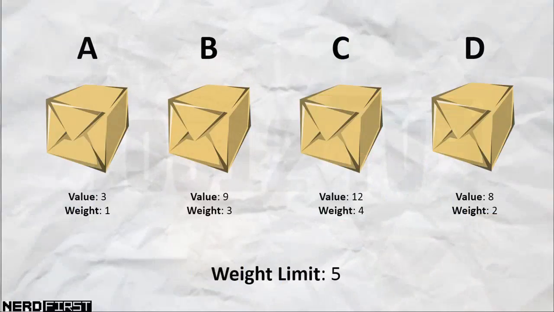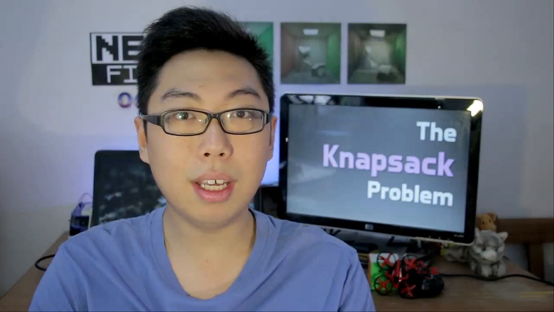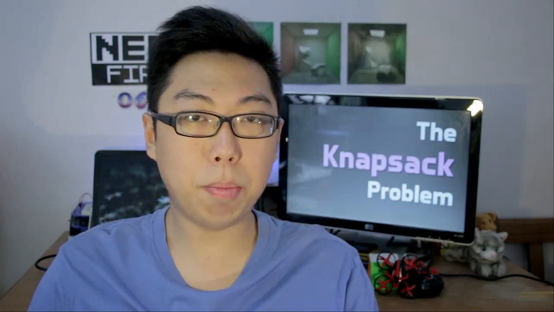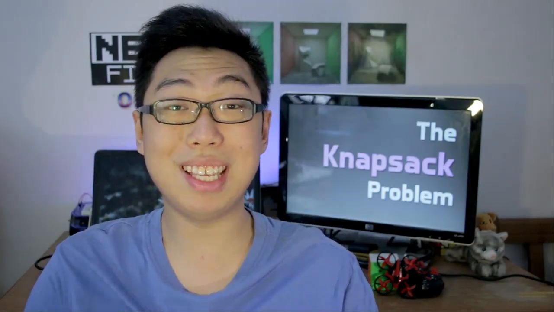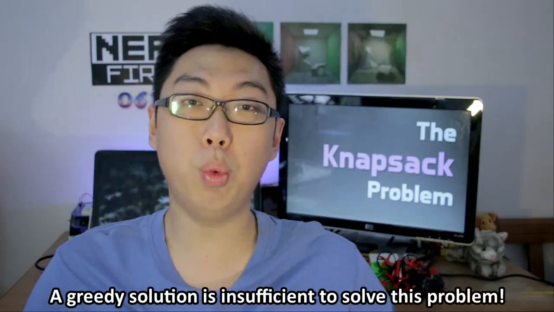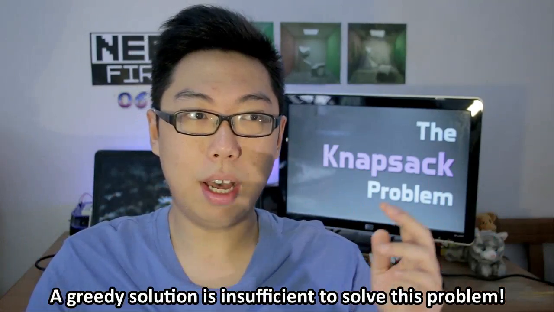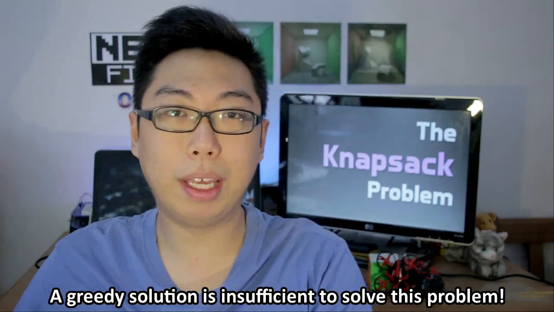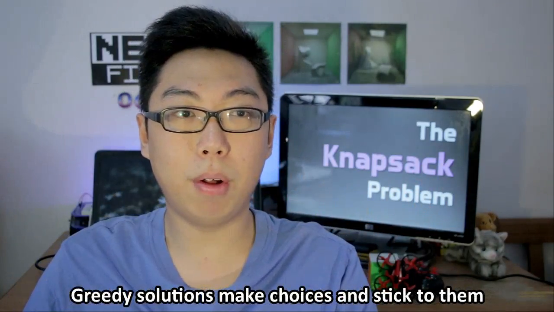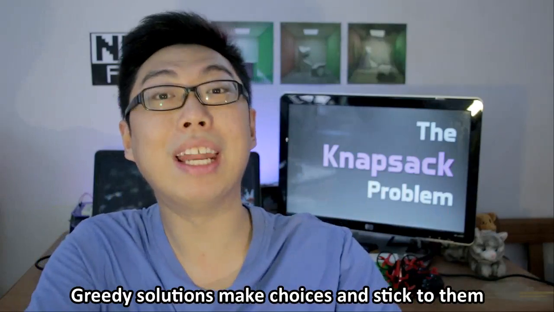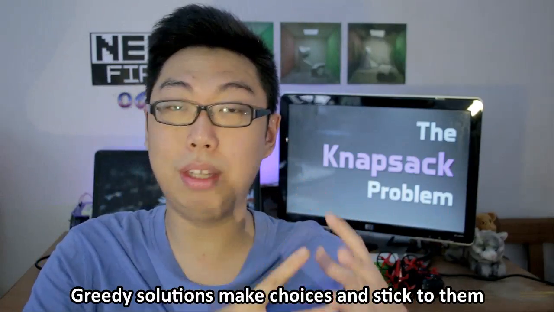So as you can see, this is a fairly interesting problem, and if you look deeper into it, it's more challenging than it seems. The most important conclusion we have to draw from this is that a greedy solution will not work. Now, a brief explanation of what greedy means. When you have a selection problem like this, a greedy solution involves making a good choice, picking an item, and basically sticking to that item.